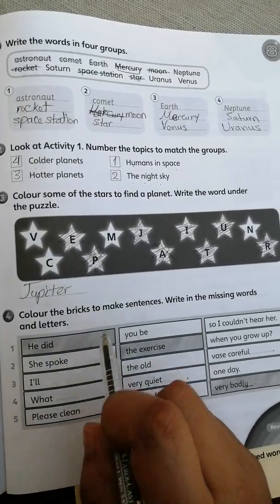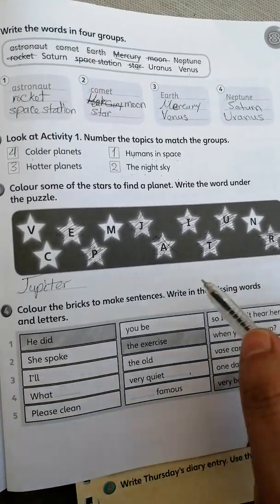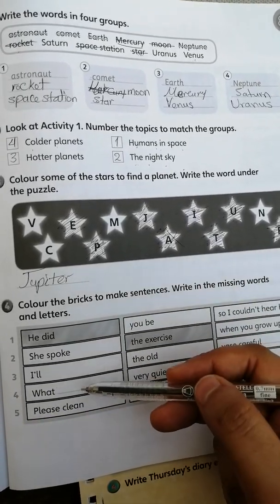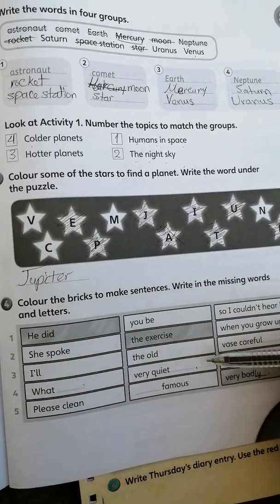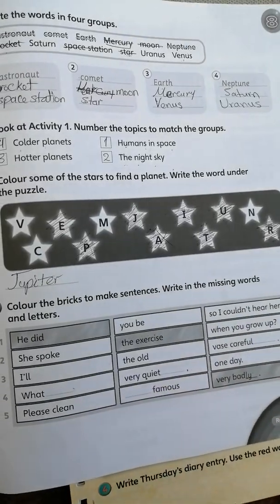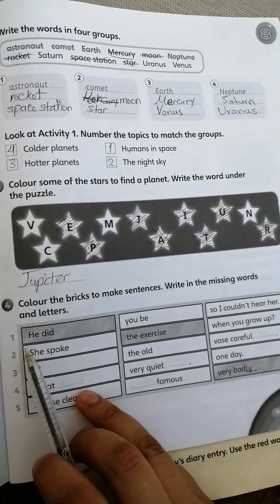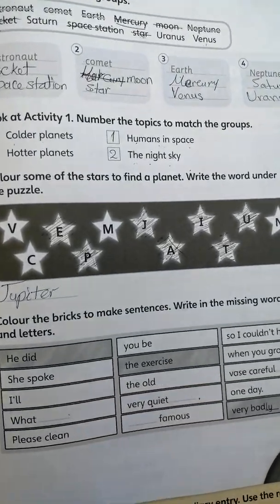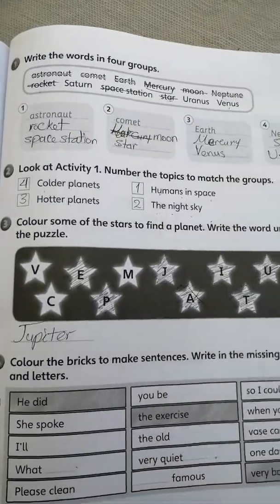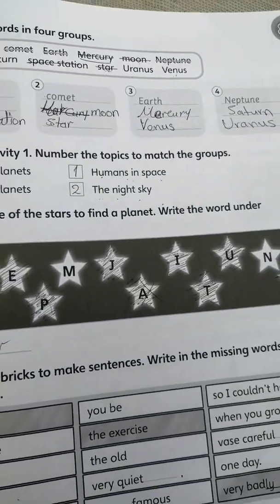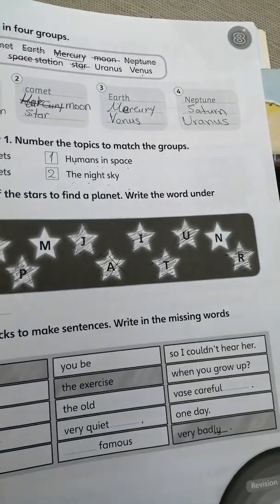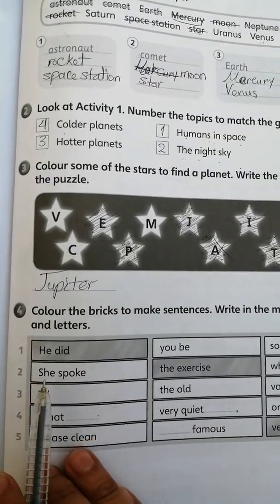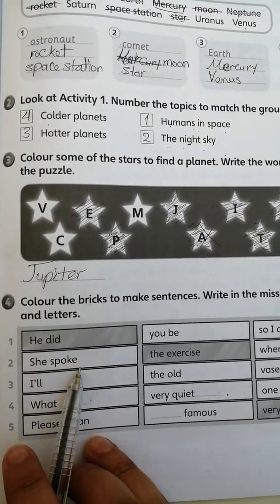Now let's color the bricks here from the three groups to make senses. Okay? We will write in the missing words here also. Okay, my dear? Now the first one. He did the exercise very badly. We are going here to finish what the adverbs. The adverbs. He or she spoke what?